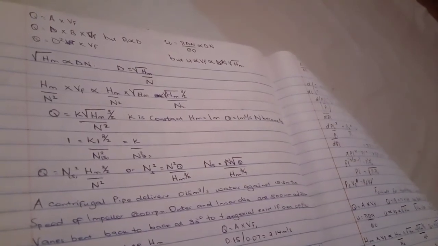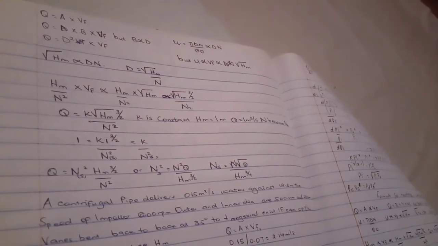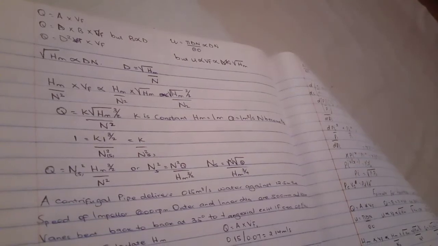After equating, you get that 1 is equal to K times 1 raised to power 3/2 over Ns squared, so K is equal to Ns squared. So Q is equal to Ns squared times Hm to the 3/2 over N squared, or Ns squared is equal to N squared Q over Hm to the 3/2. After evaluating all that, you get that Ns is equal to N times the square root of Q over Hm to the 3/4.